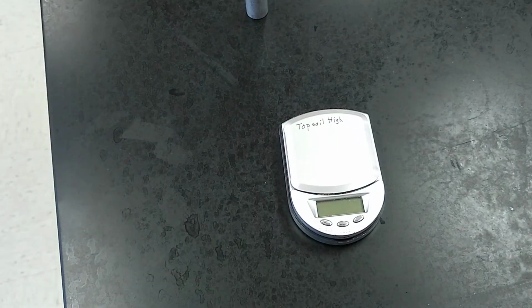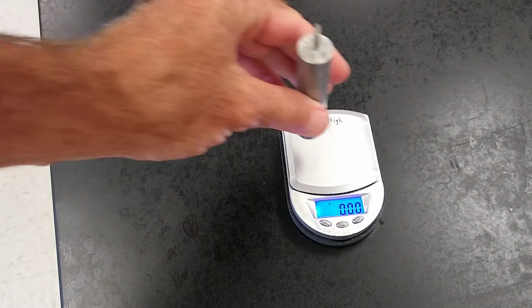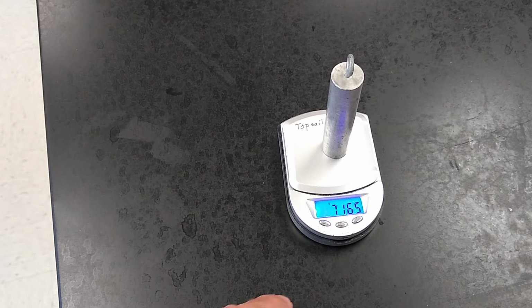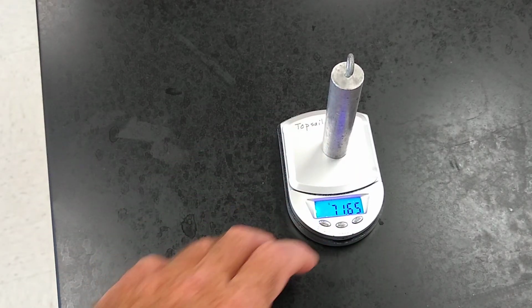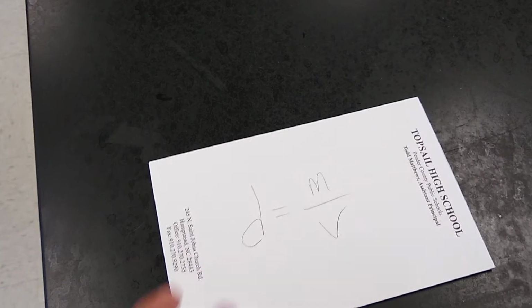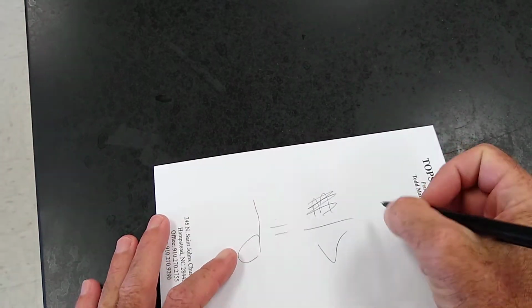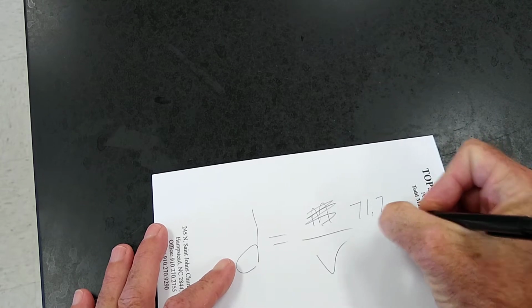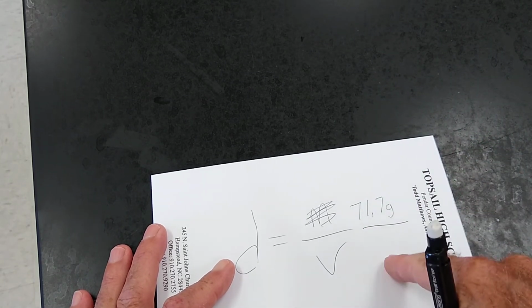I'm going to take this scale, I'm going to turn it on. Hopefully this one's not battery dead. All right. We got 0. Boom. Going to put that bad boy on there. And this one weighs 71.65 grams. Okay. So right here for mass, I'm just going to write 71.7 grams. Now we need to figure out the volume.